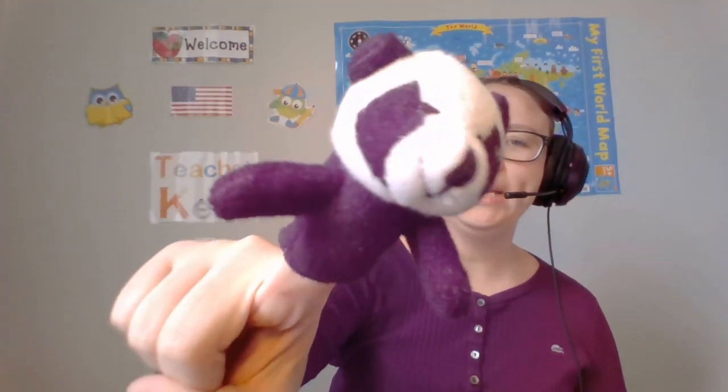So, what are props? What can we use for props? Well, we can use flashcards. We can use toys. Some people like using puppets. Hello. We can use printed things, like my little cat. You can also use drawings or even digital props.